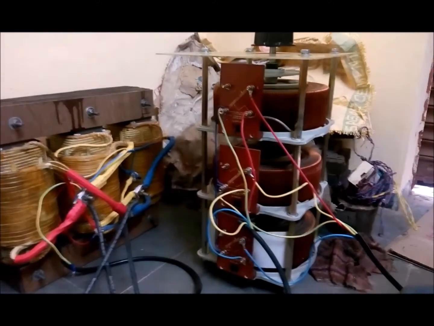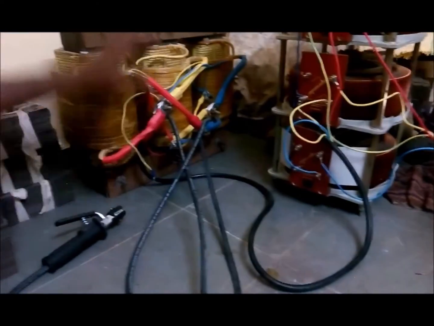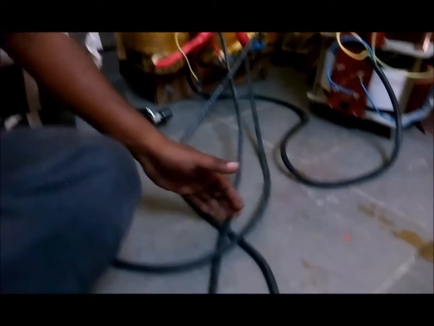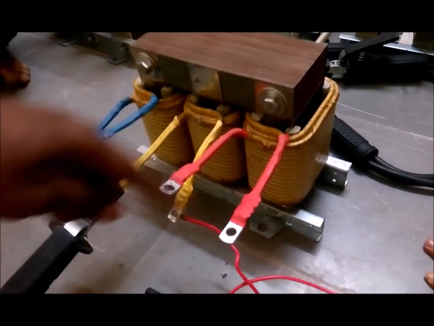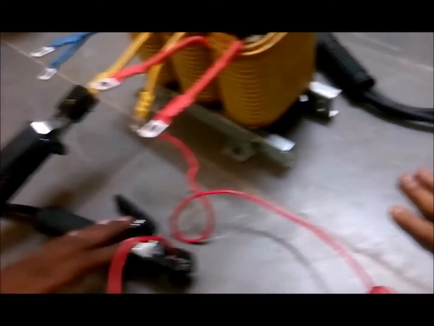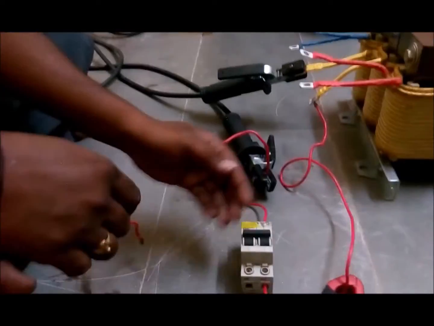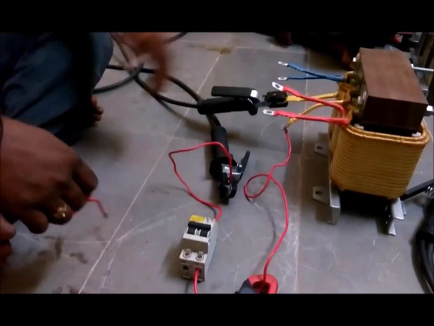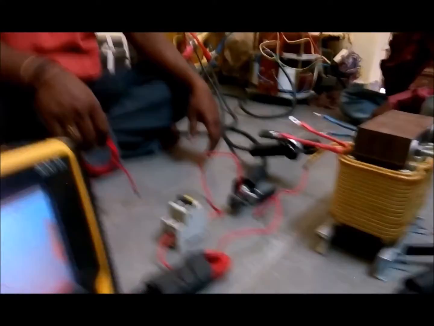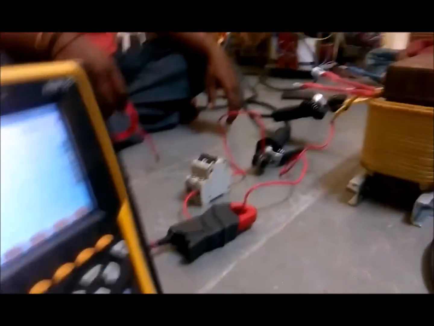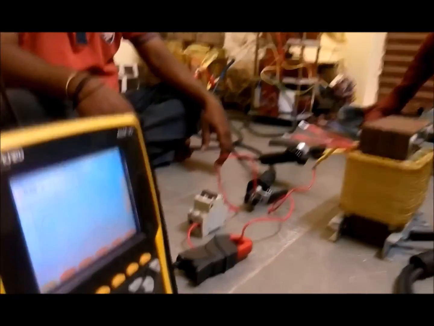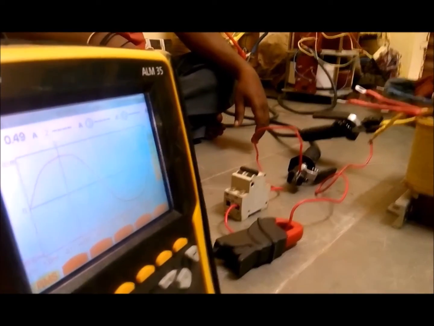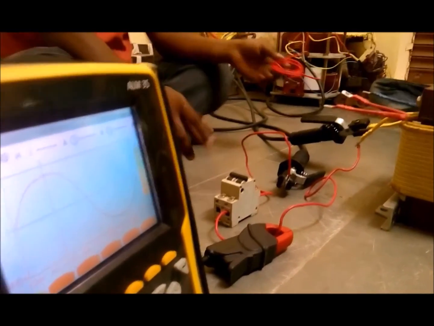This is showing the current injecting source arrangement. These are the cable connecting probes connected to the inductor as a load. Then this inductor is in series with the tripping device, that is the C-type MCB, which is 10 amperes IN. So this is the complete arrangement. Now this is the power analyzer which will capture the tripping, and this is showing the waveforms presently. Now we start with the demonstration.